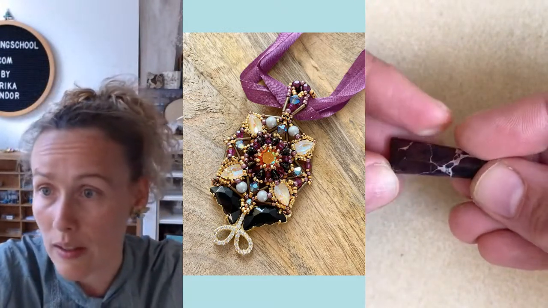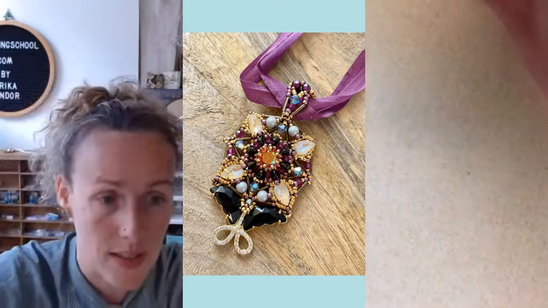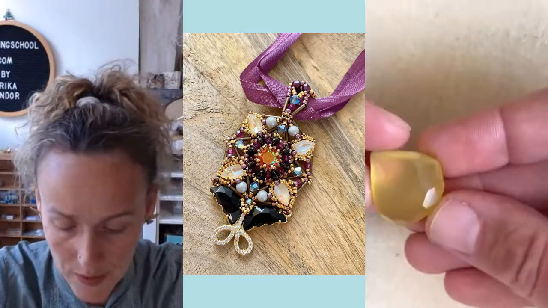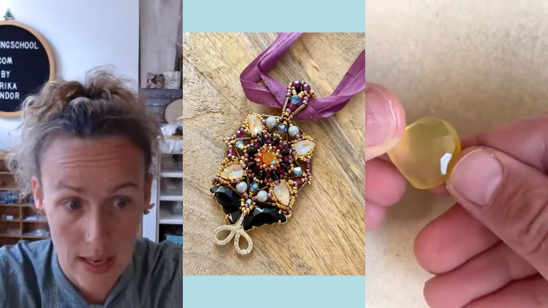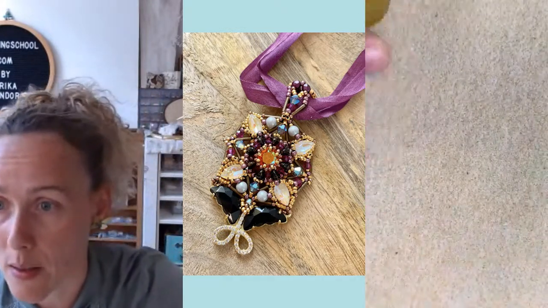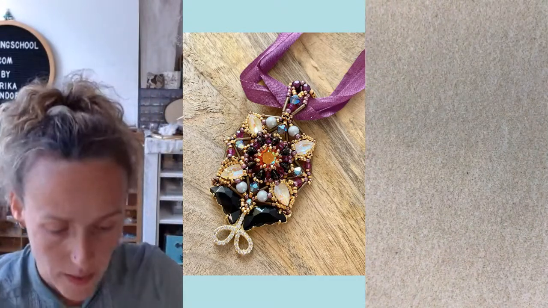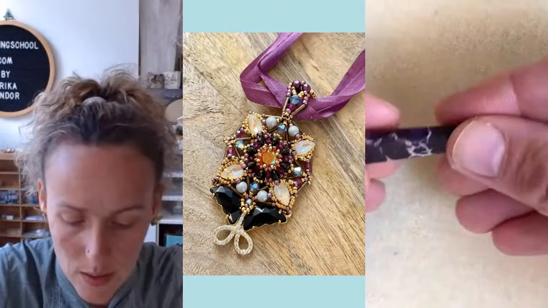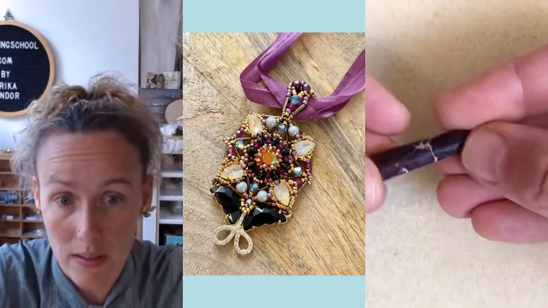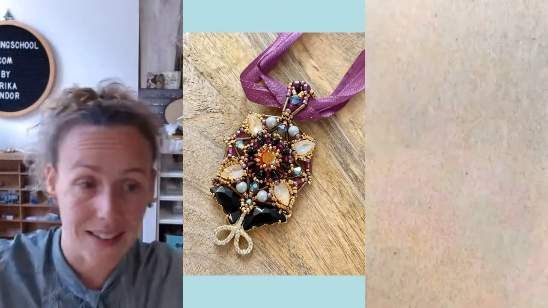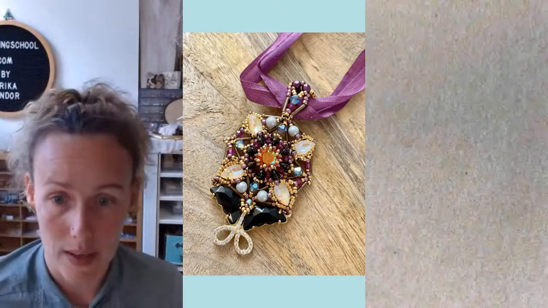Sorry, this is not the one that I wanted to show. So when it has facets on the top and facets at the bottom, then it's called a faceted stone. And then there is the category when it has a flat bottom, but not a domed top, but facets on the top, and that is called a faceted top cabochon.